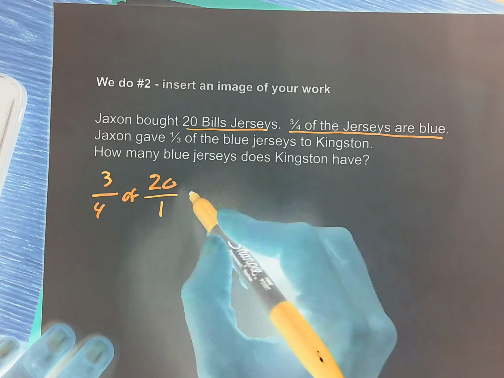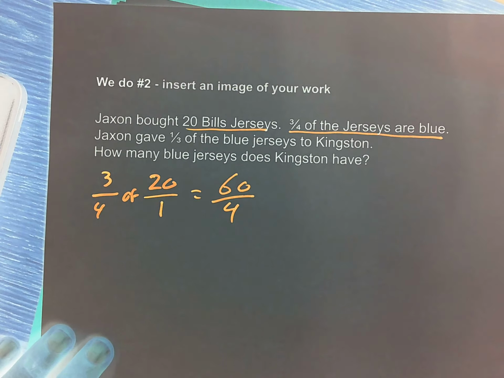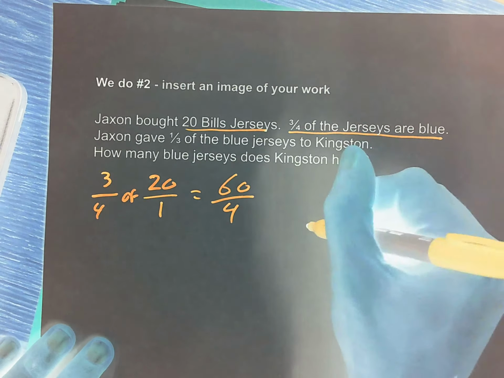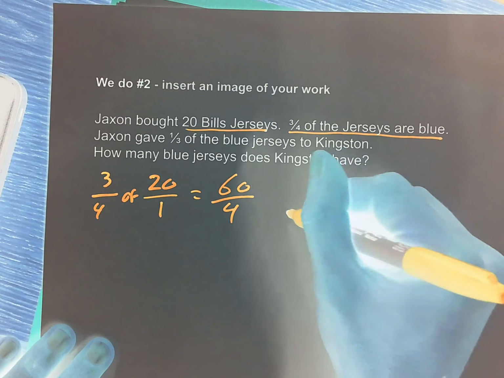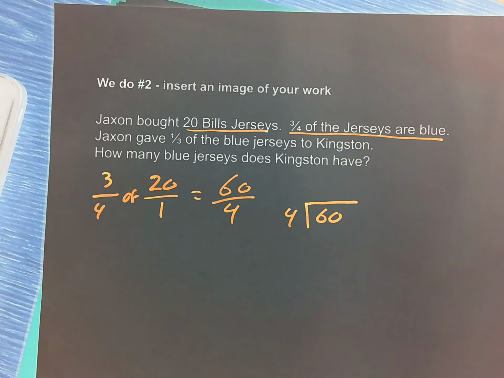3 times 20 equals 60. 4 times 1 equals 4. Once we're here, we're going to need to divide 60 by 4, and that will tell us how many blue jerseys there were. Let's take 30 seconds and divide 60 by 4.